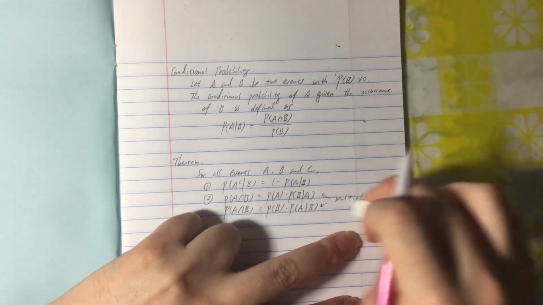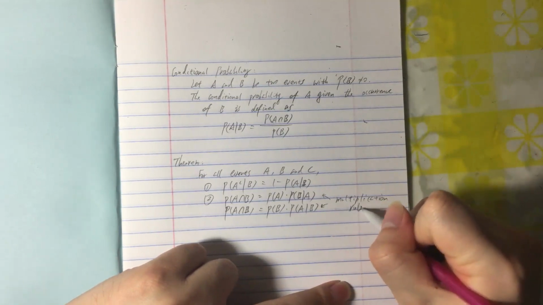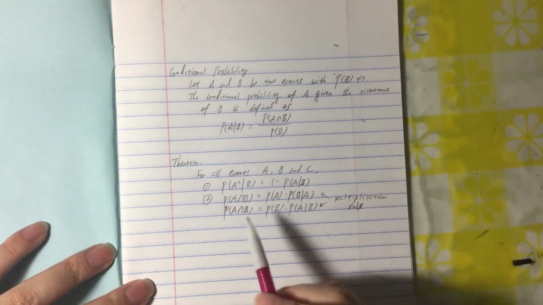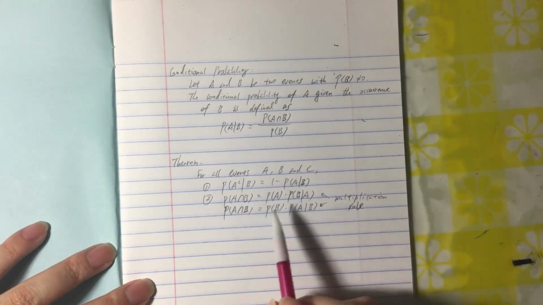These two formulas are called the multiplication rule of probabilities. We can write intersection as a product. So they are called the multiplication rule of probabilities.